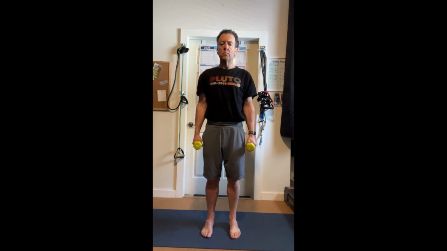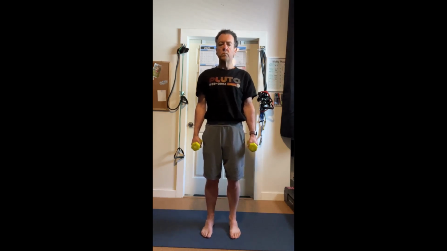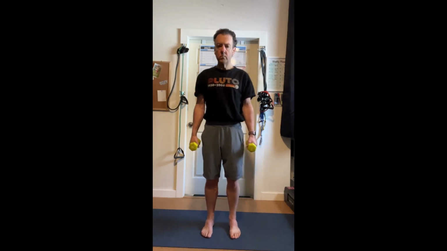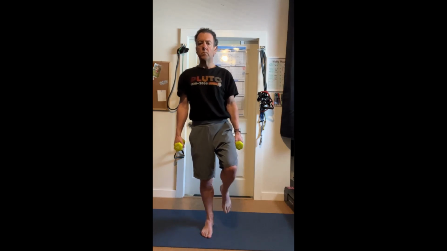Build the basic pose, and once you've built the basic pose, you're going to be standing just on one leg. You can choose which leg you're going to start on, and of course you would repeat this after your 5 breaths on the other side.